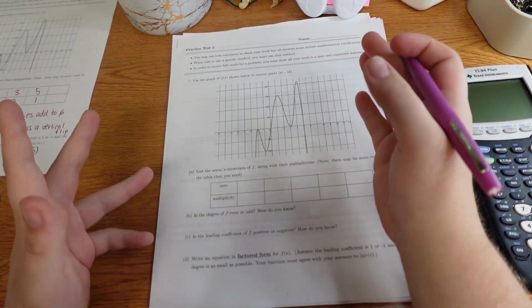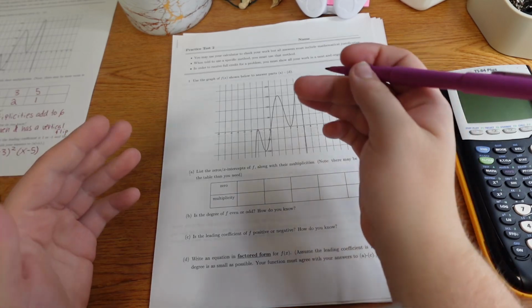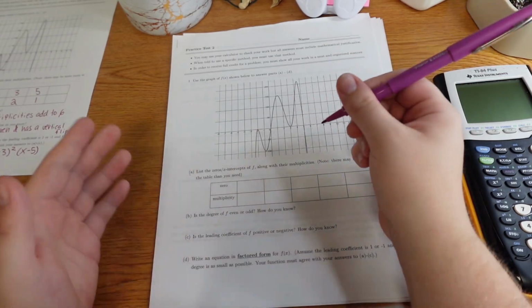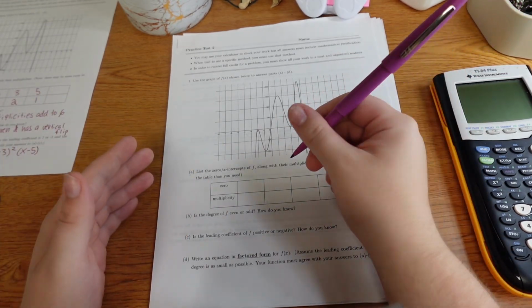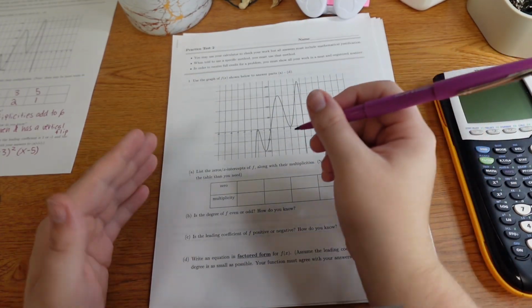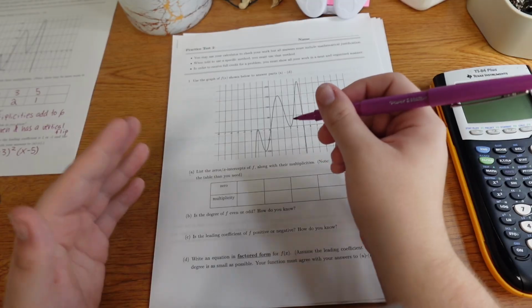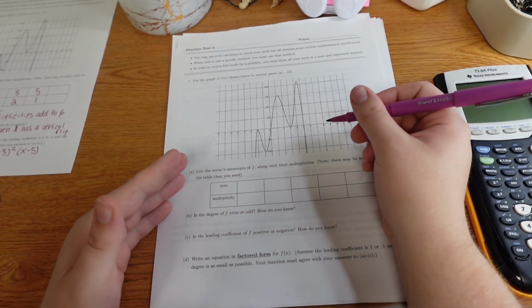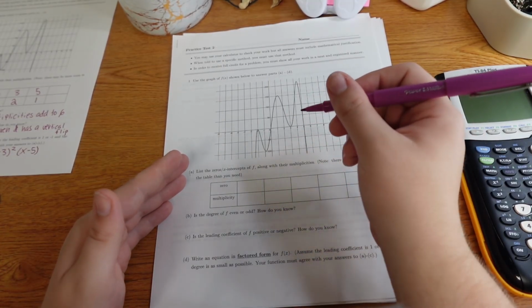When I first look at a graph, the first things I try to discern are my x-intercepts. In class, we learned x-intercepts are also called zeros because when x is a number, y is 0. So it's everything along your x-axis.